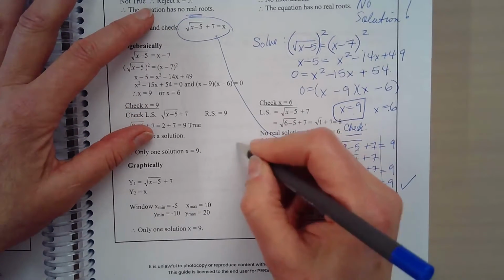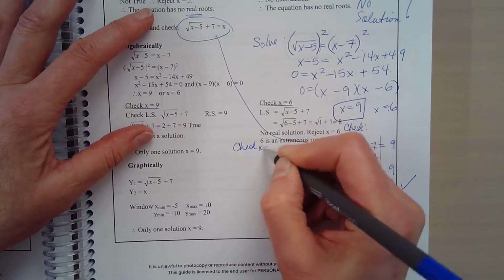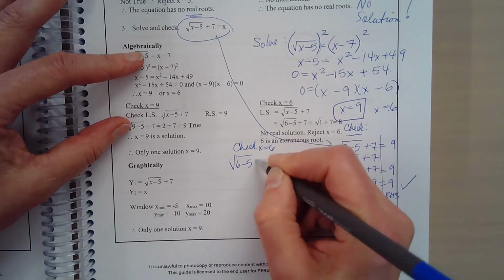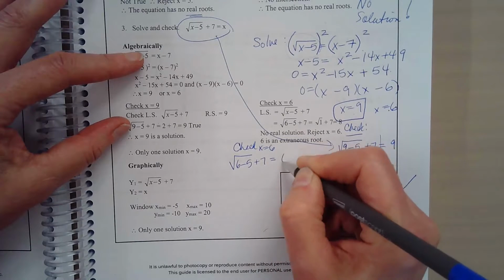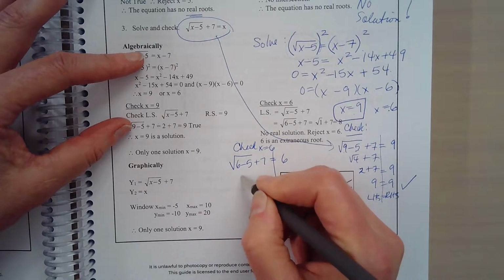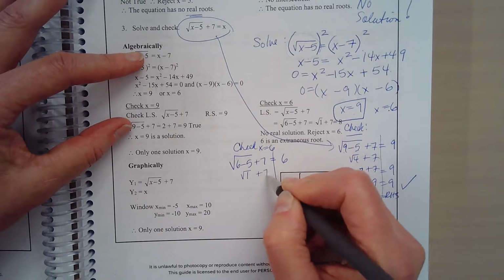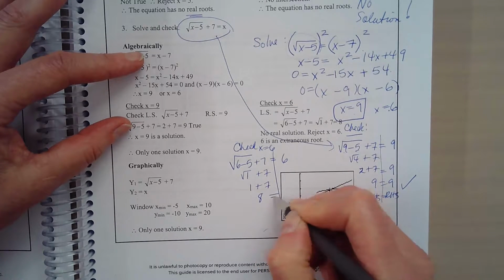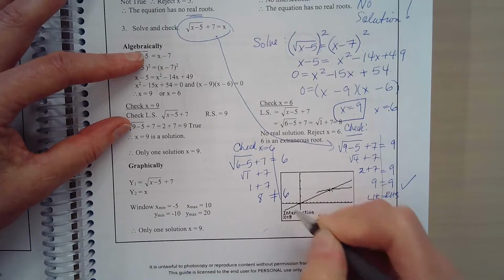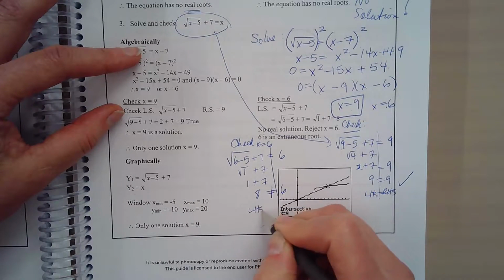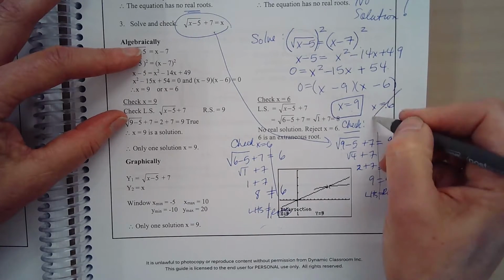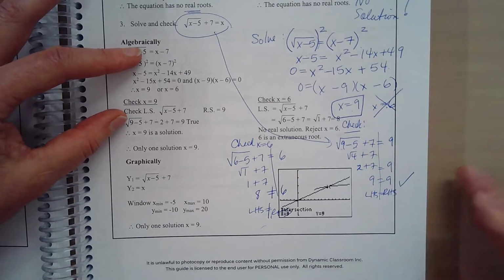Let's check x equals 6. So I've got the square root of 6 minus 5, plus 7. Does that equal 6? The square root of 1 plus 7. 8 does not equal 6. Left-hand side does not equal right-hand side. This is not a solution, it's extraneous, so I cross it out.